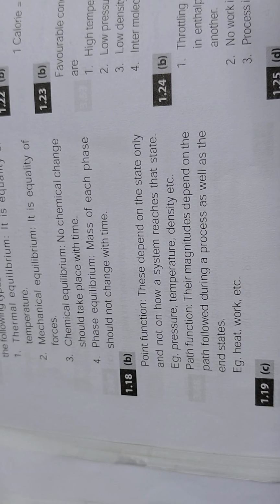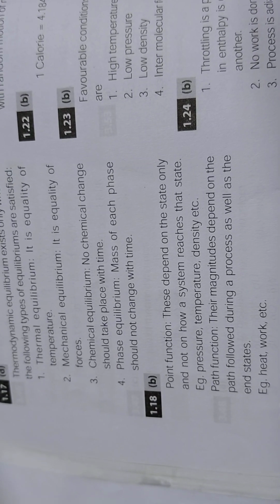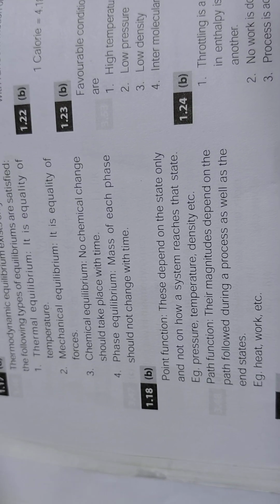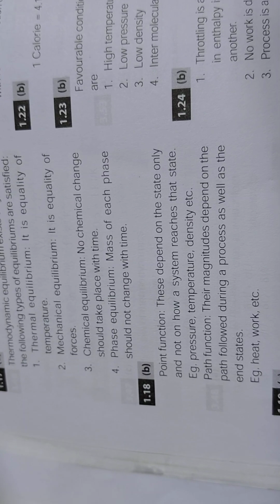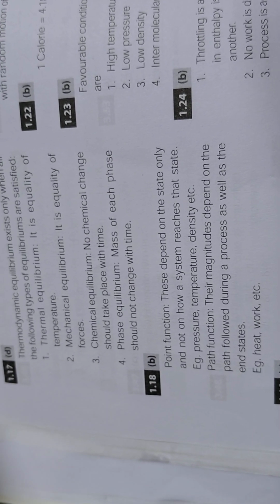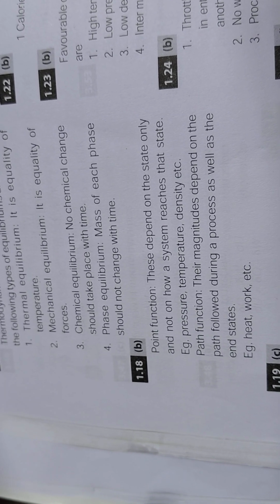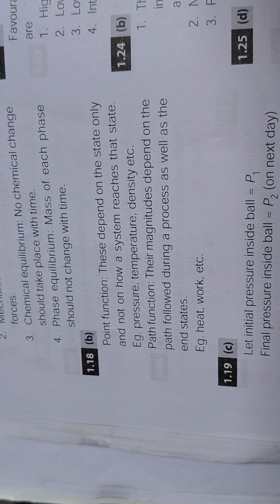For example, you are going from school to home. It doesn't matter whether you go by bus, by train, or by flight. It matters only that you reach home from school. That's it. That is a point function. Examples of point functions are pressure, temperature, and density. Come to the path function.